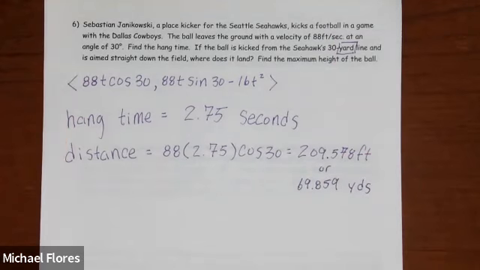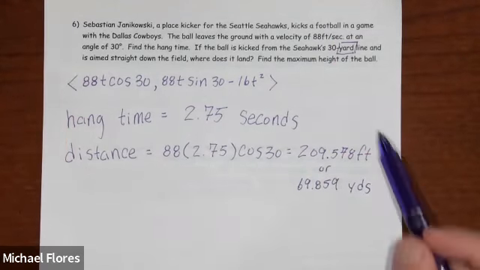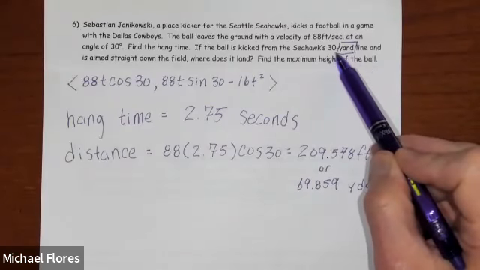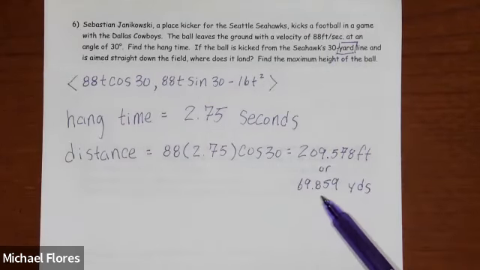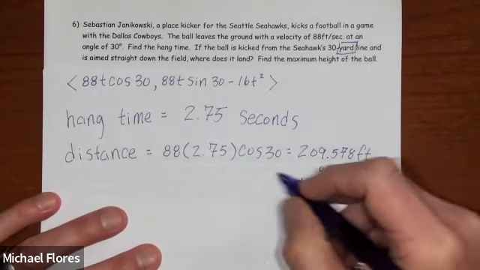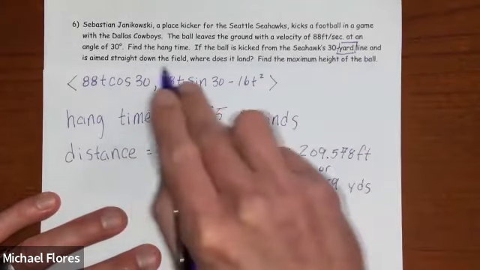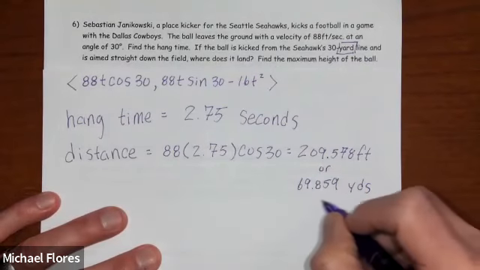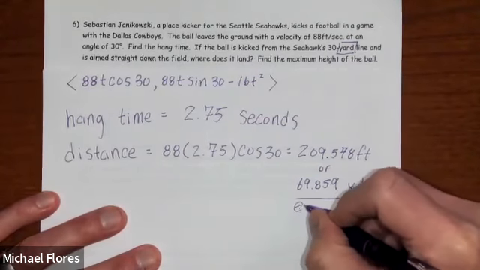A football field is 100 yards of distance from end zone to end zone. So if he started at the 30 and then kicked it almost 70 yards, 70 plus 30, that's 100 yards. Let's just say he kicked it right about to the end zone. So if the ball is kicked from there, where does it land? It lands here. That's about the end zone.